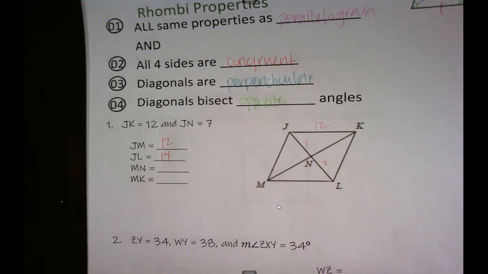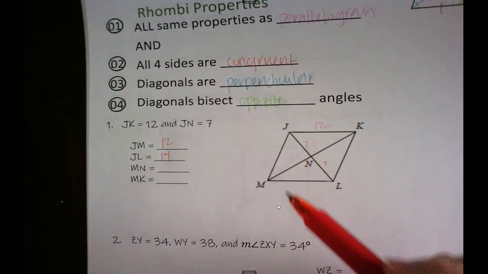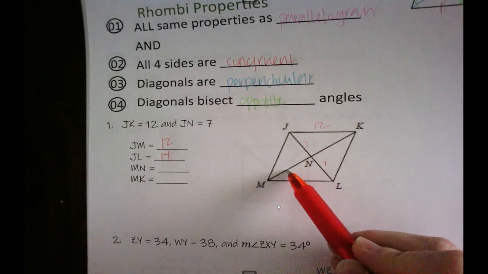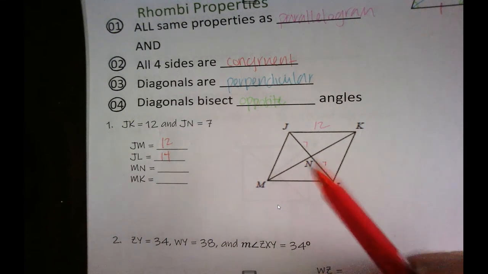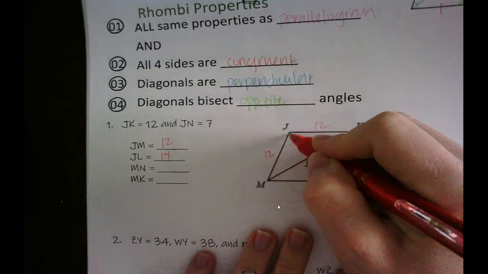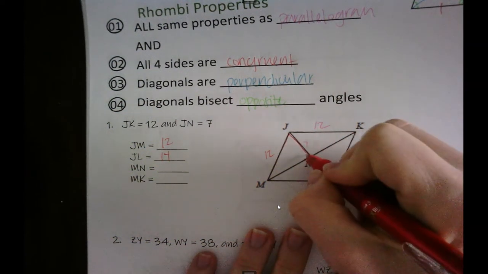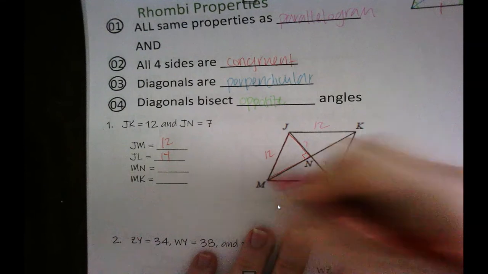MN, we're going to have to do another thing to find MN. So our diagonals are not congruent, not in our rhombus. So just because this is 7 does not mean that that is 7. So this is 12. Again, remember our diagonals create this right angle right here.